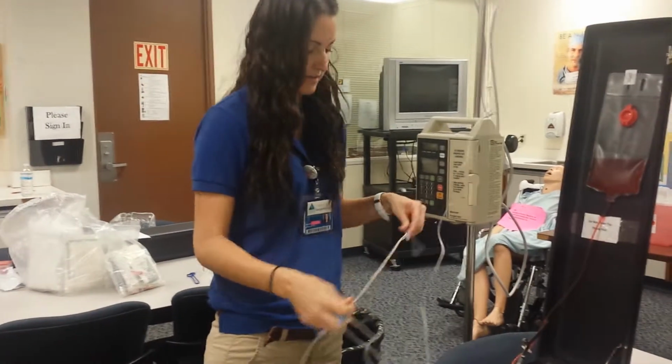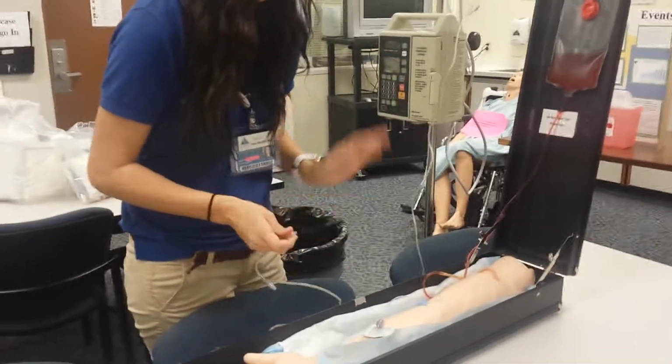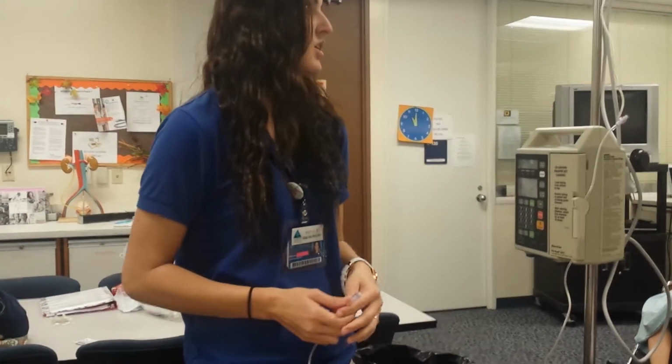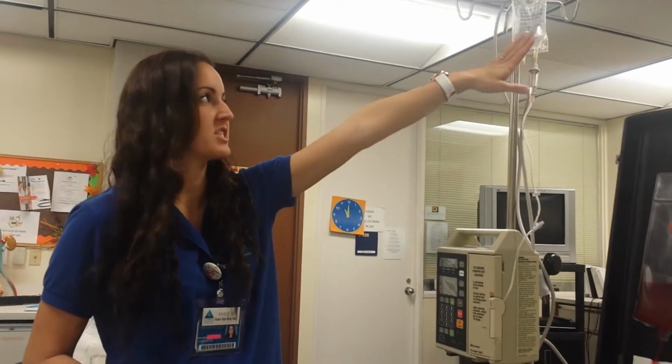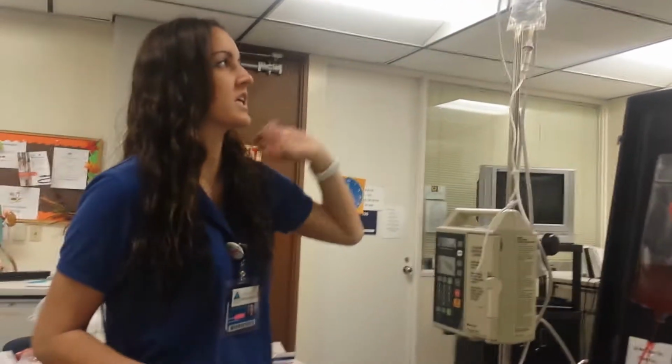Okay, and now we come in, we're going to tell the patient why we're giving the medication: because we believe you have an infection, and this is going to help. There's an antibiotic in here. I'm going to attach the label with my medication, my initials, and the concentration on the bag.